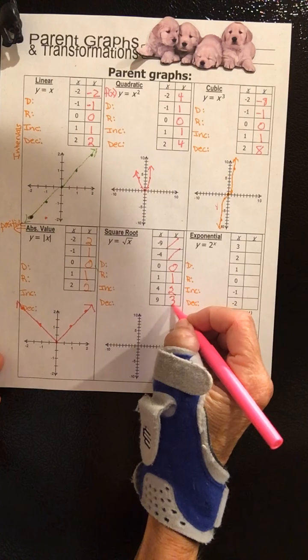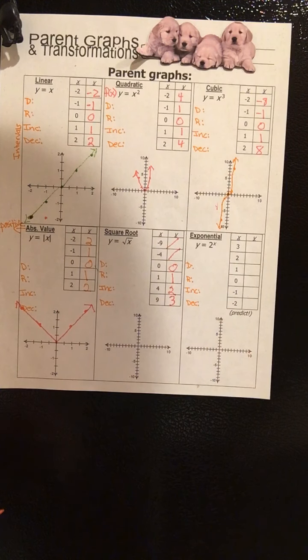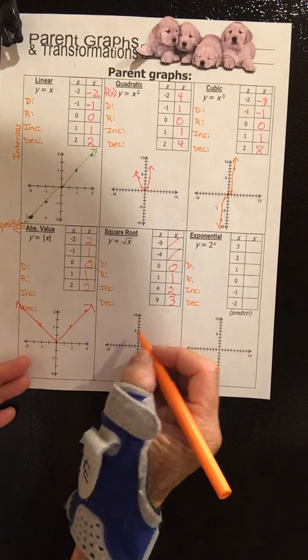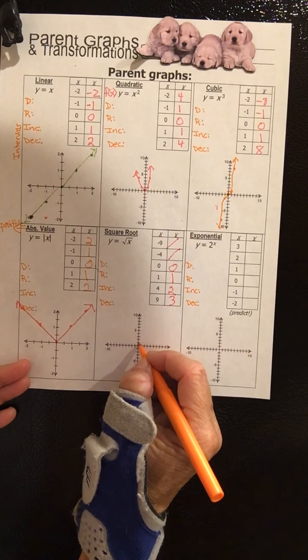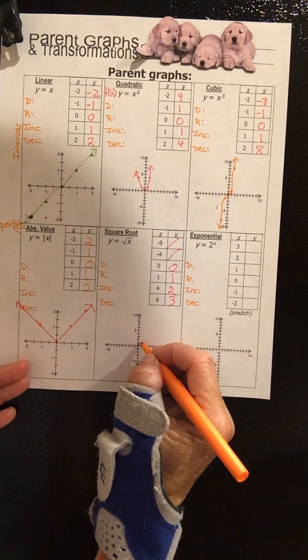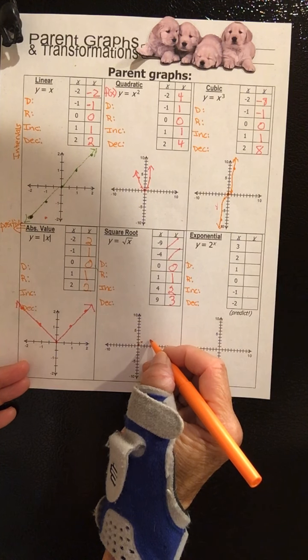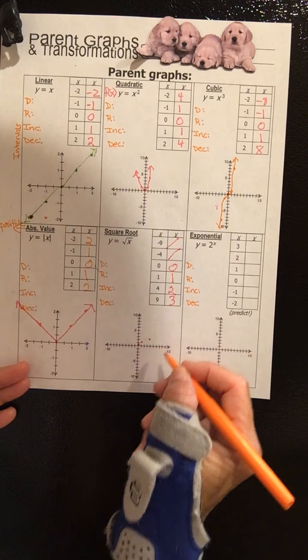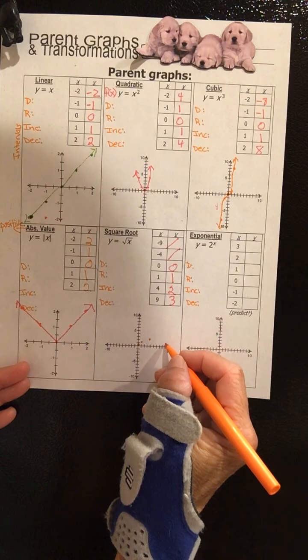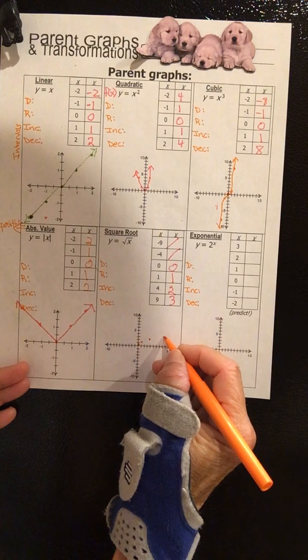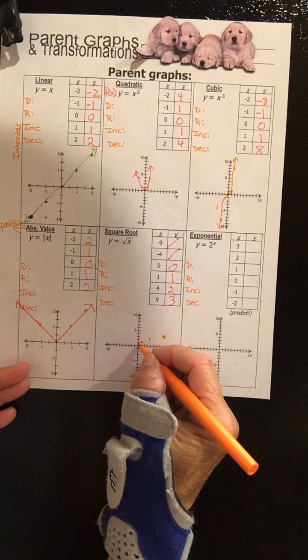It's 3. So when you graph this one, we start at 0, 0. Again, it starts at the origin. And then we go 1, 1. And then we go 4, 2. 1, 2, 3, 4, 2. And then we go 9, 3. And then we connect the dots.